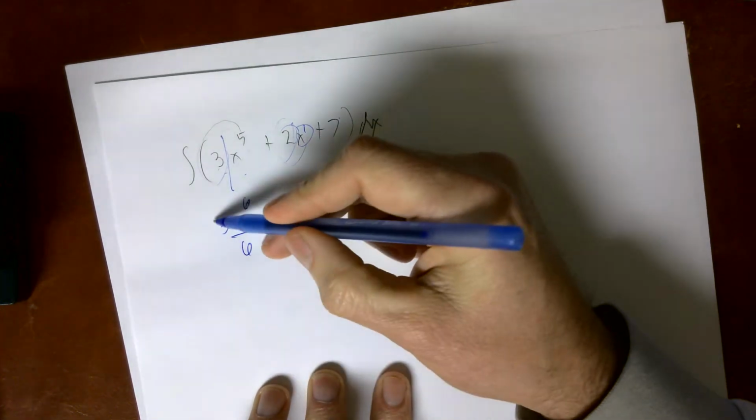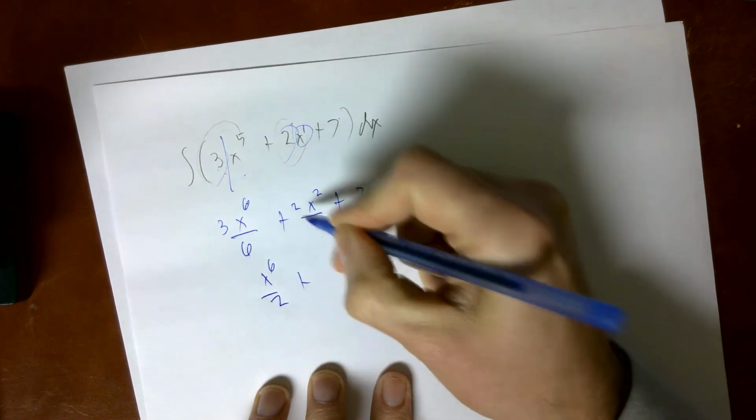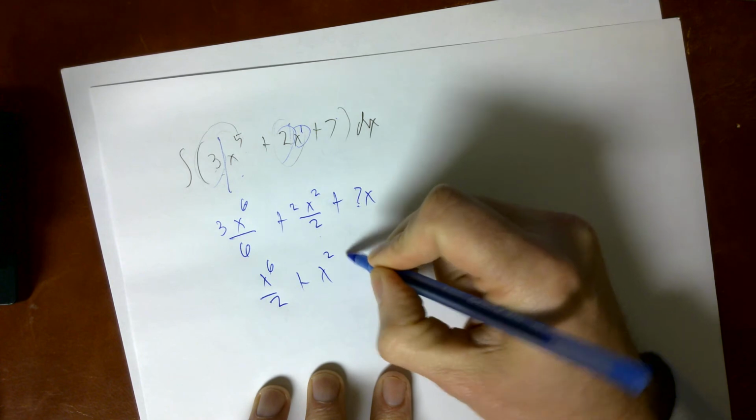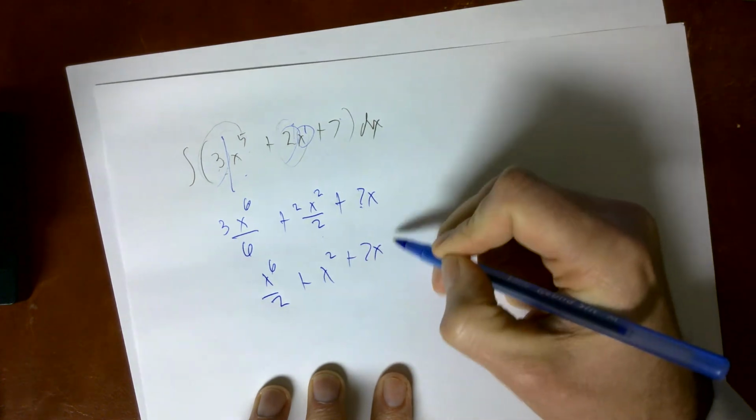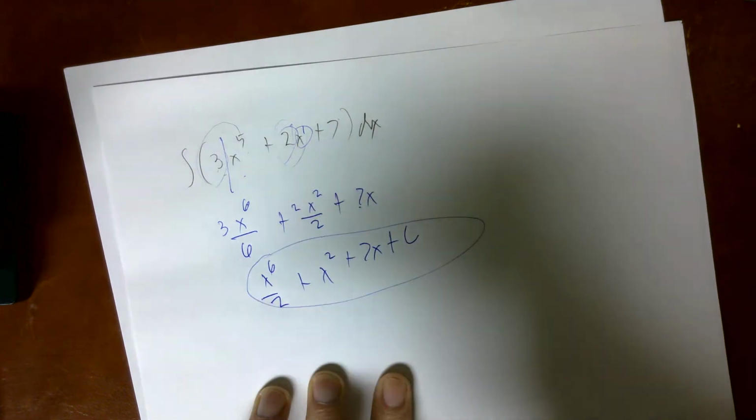Now I'll clean this up. When I reduce my fractions, this is going to give me x to the 6 over 2. The 2's just cancel, so I end up with x squared plus 7x. And then I've got to remember to put my plus c so I don't lose any points.